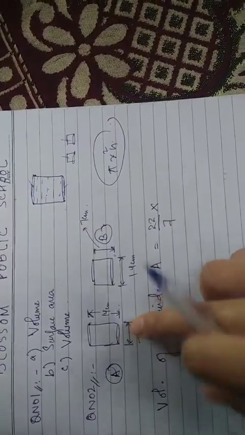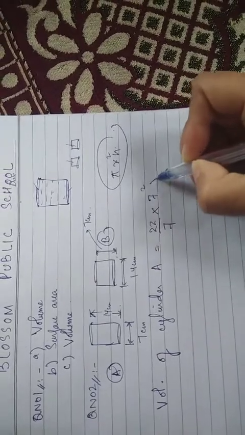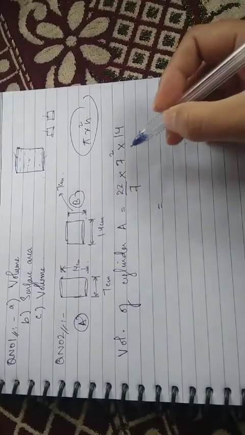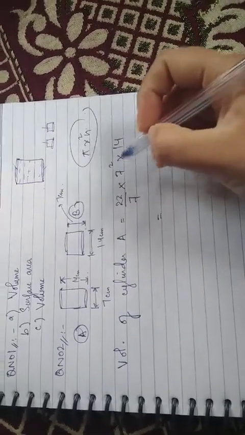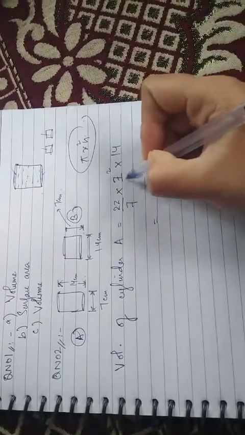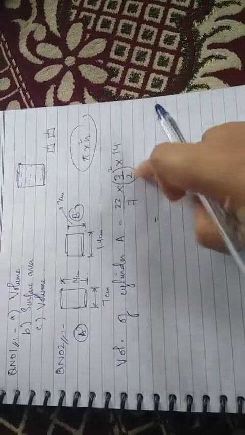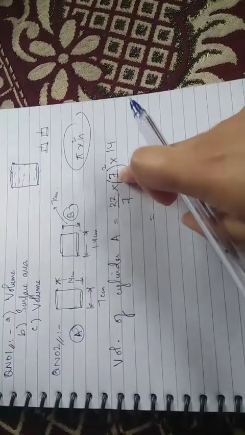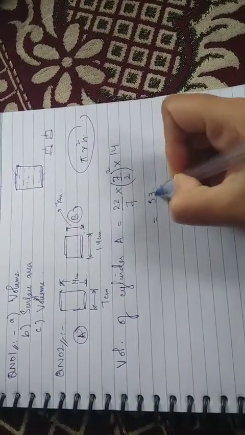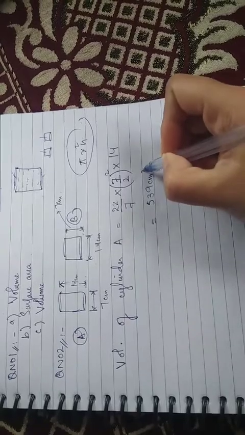Sorry, this 7 is the diameter, so if the diameter is 7, the radius is half of 7. So we write 7 by 2 whole square, which means 7 by 2 into 7 by 2, into h, which is 14. So this comes out to be 539 centimeter cube.